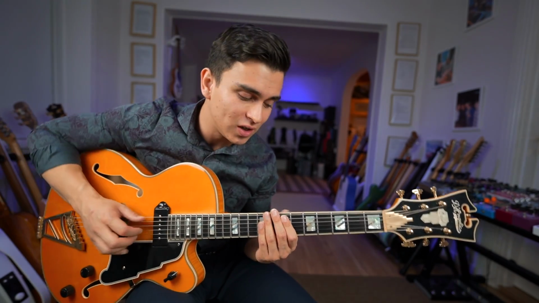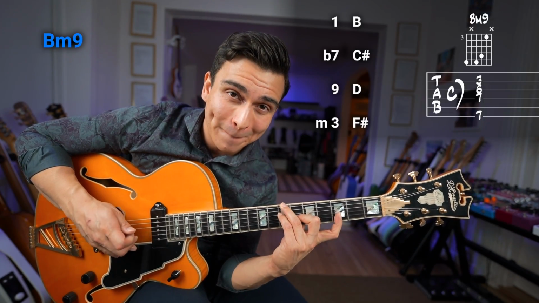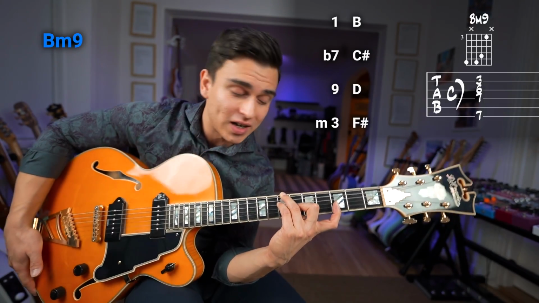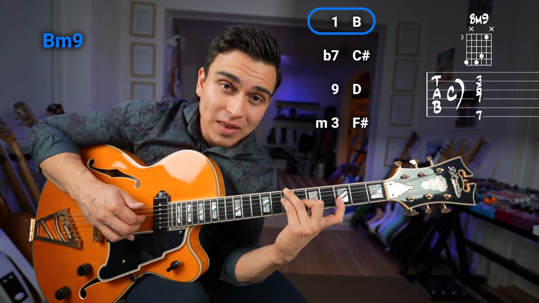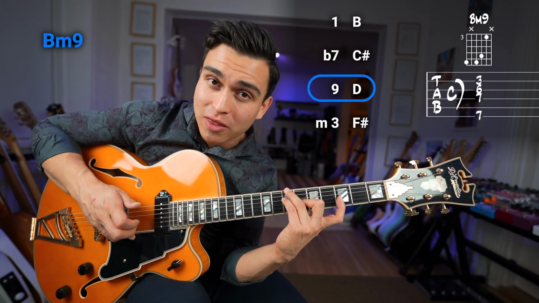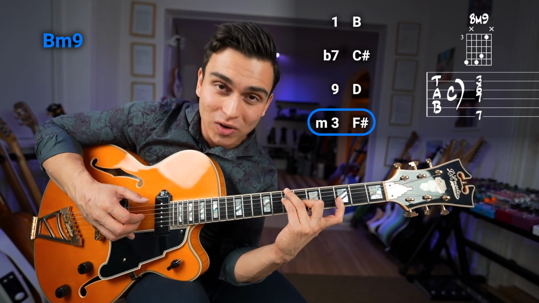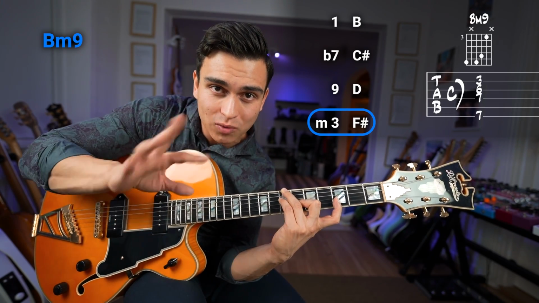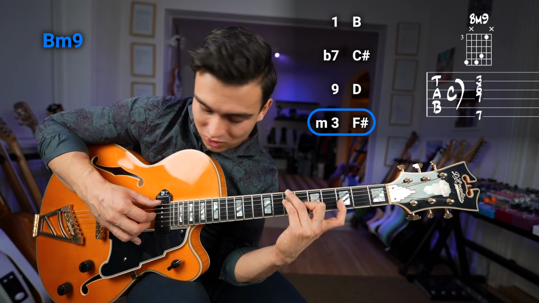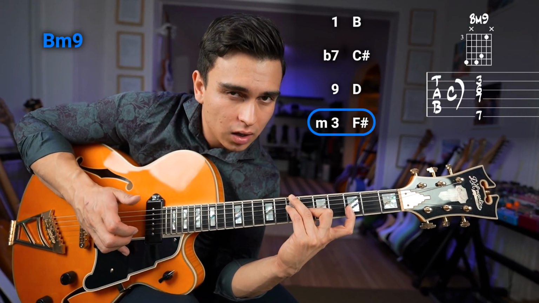Alright my friend, let's just go through these chords real quick. These ones are really cool. So the first one is this one, another version of B minor 9. So we got the root, the flat 7, the 9 and the minor 3rd. And this one is what makes it sound really good. It's like a cluster voicing. The notes are very close together so you get that sound, you know.